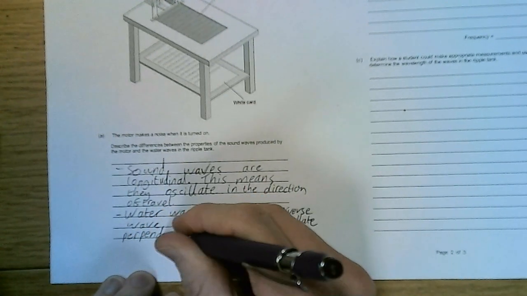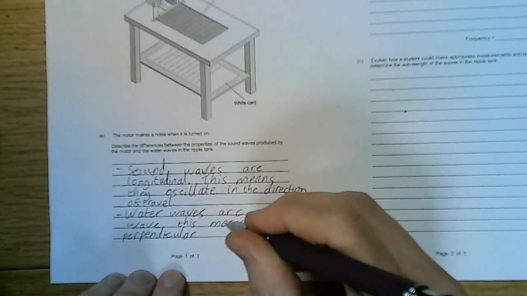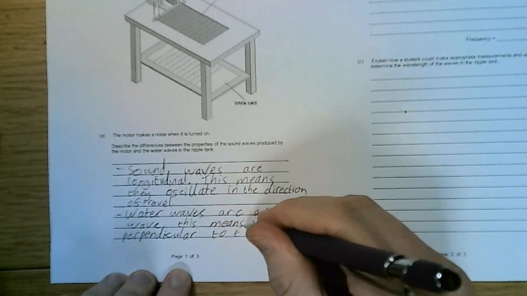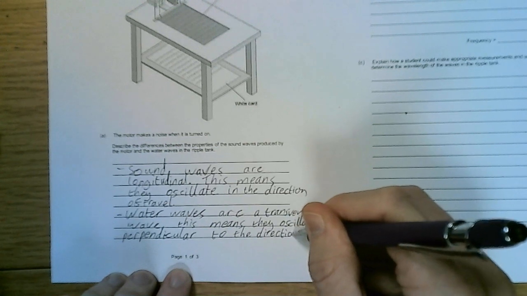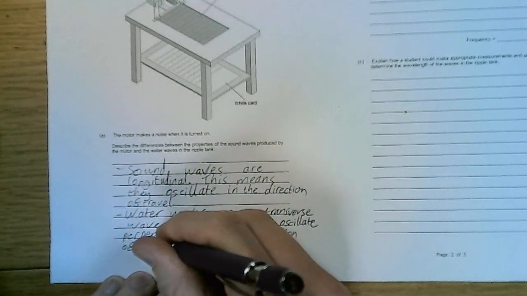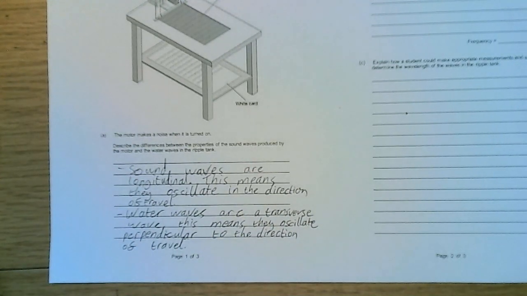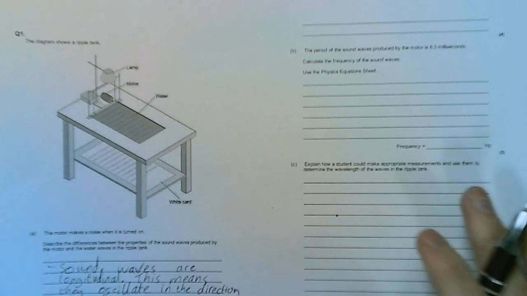It is not sufficient to say they oscillate up and down or at right angles to the direction of travel. We have to say perpendicular. And once again, we've said what kind of wave it is and the direction it oscillates in. That will pick us up another 2 marks, giving us 4 marks in total. So let's move across to part B.